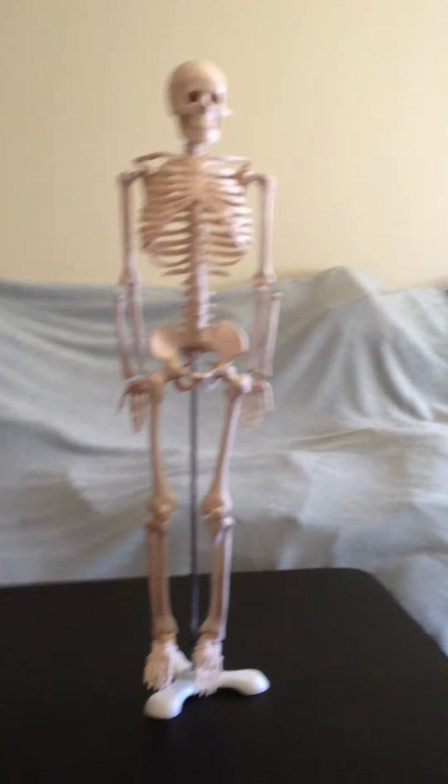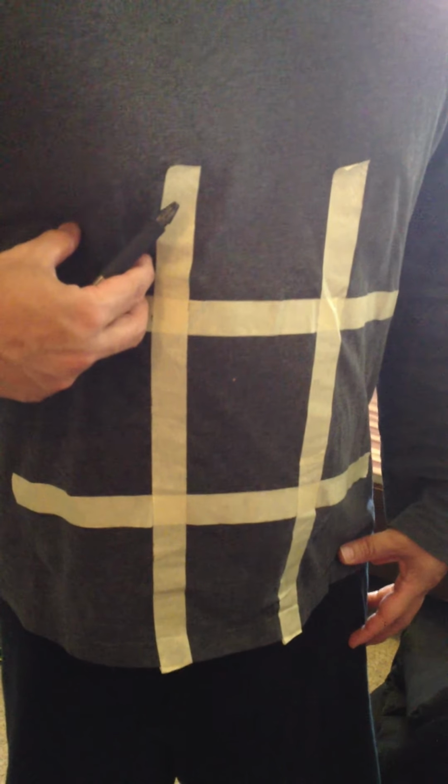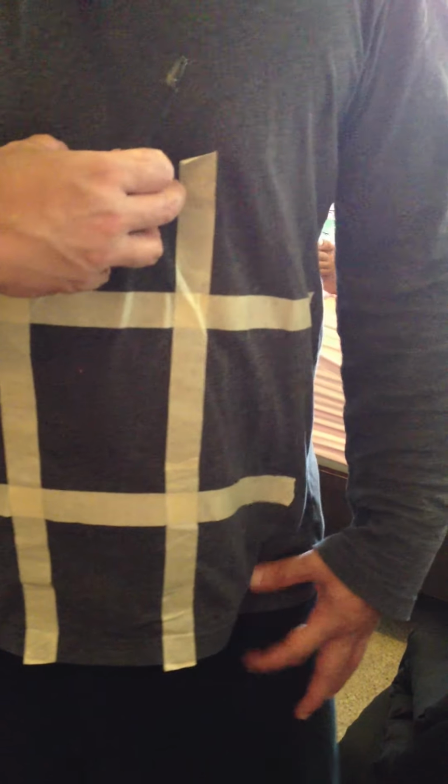Now I'll be moving on to the abdominal pelvic regions. I've divided my abdominal pelvic area into 9 regions. Start off with the right hypochondriac region. Here I can find my liver and my gallbladder. Then the epigastric region.